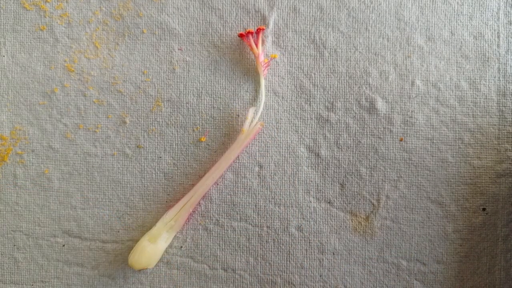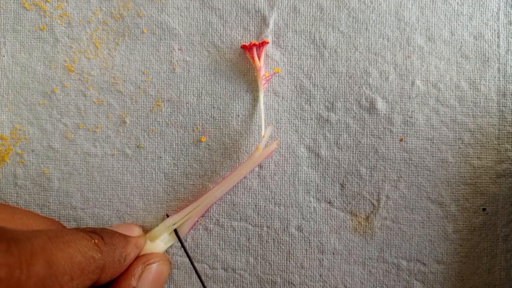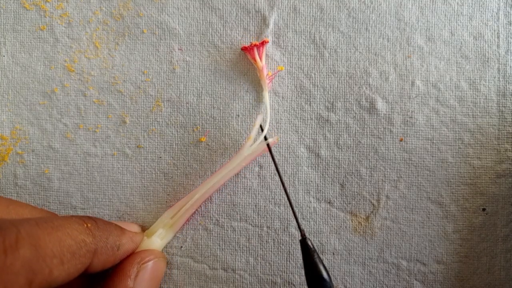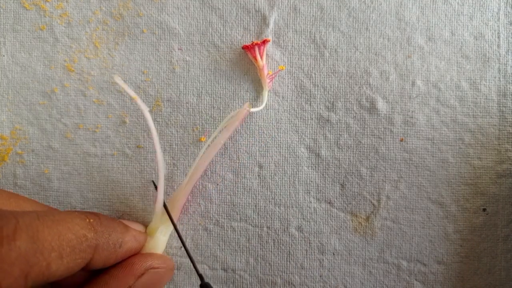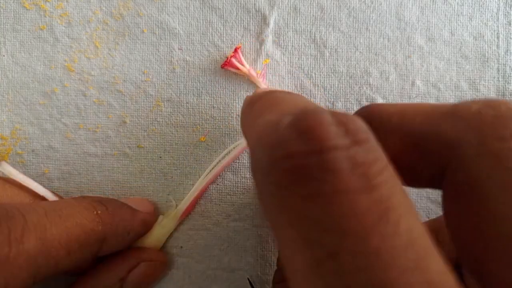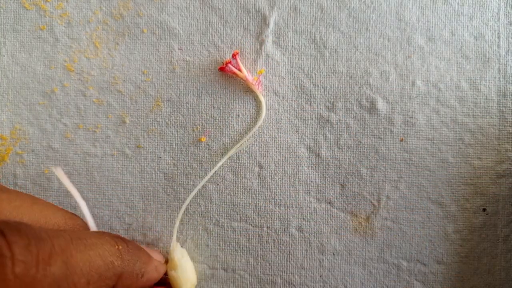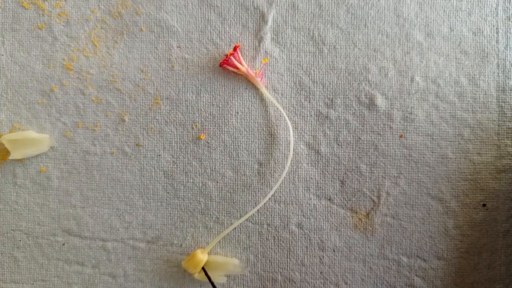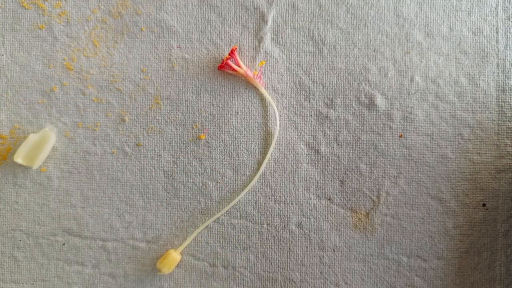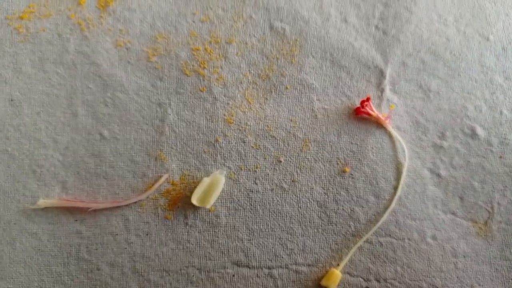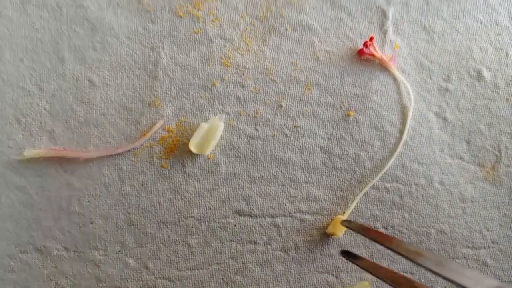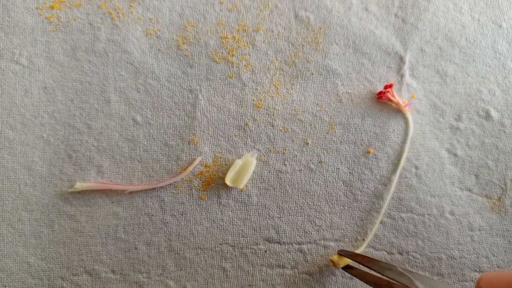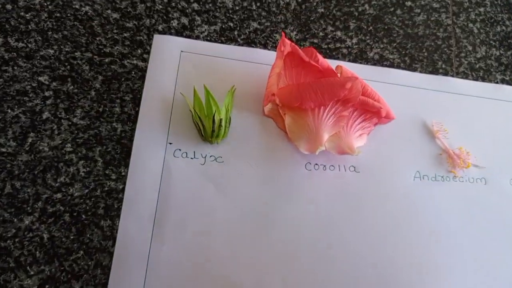So remove the upper layer of that ovary like this. So this is the ovary. So we can see three different parts of the gynoecium here. So let me keep it there first.